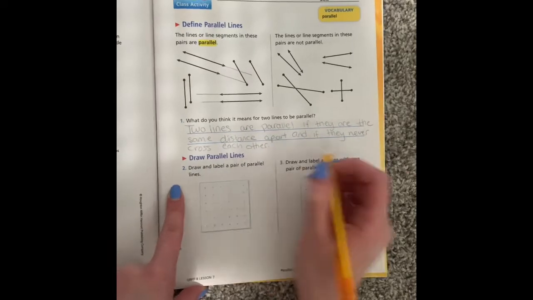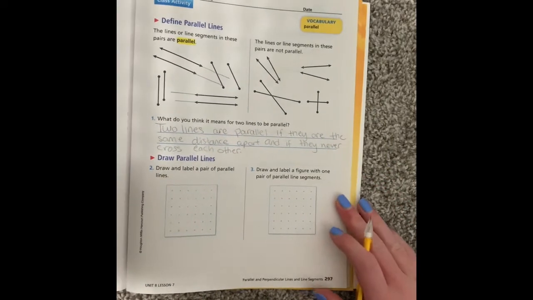So in order for lines to be parallel, they must be the same distance apart and never cross each other.